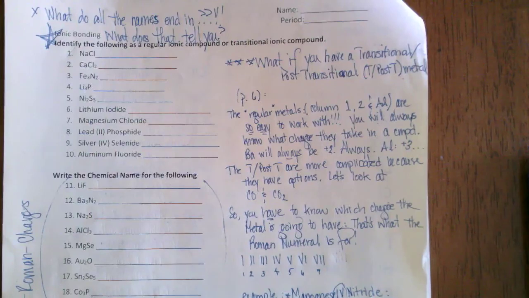but they're unpredictable. And because they're unpredictable, I can't assume what the charge will be going into the compound. I have to know what the charge is. Something is going to have to tell me what the charge is.